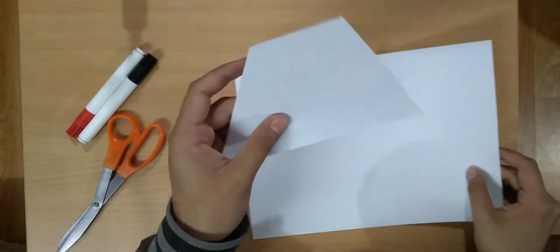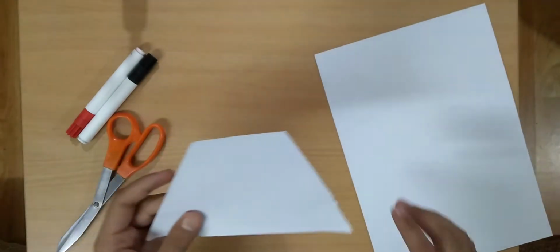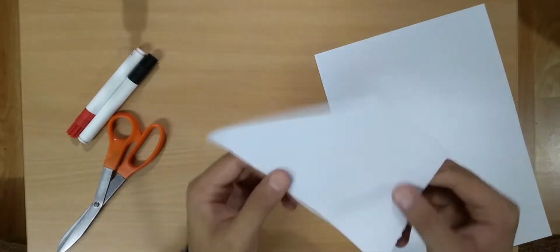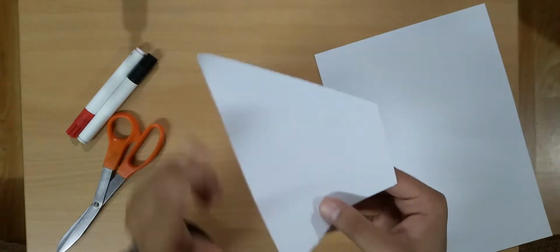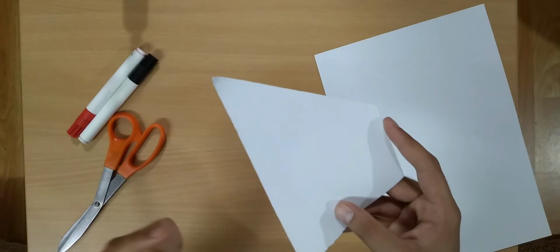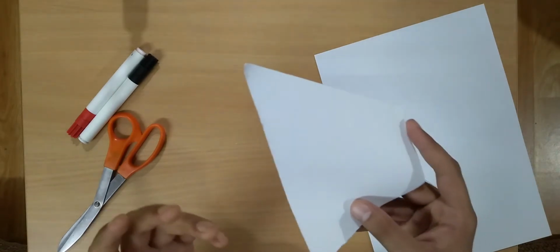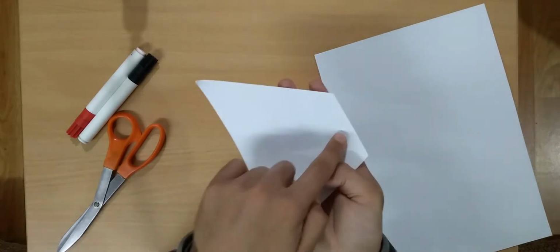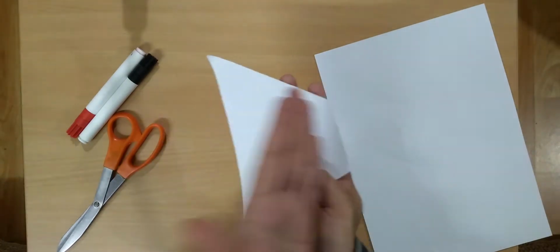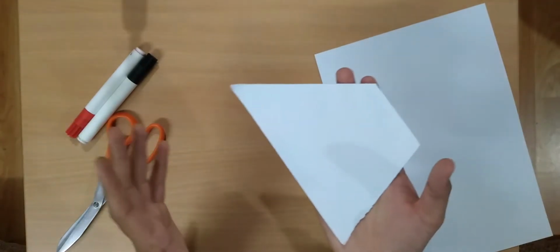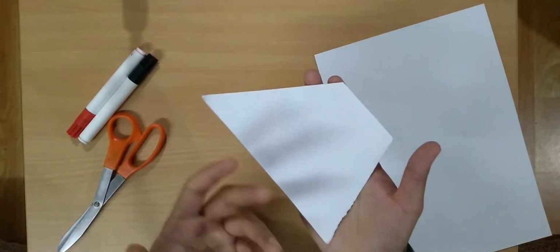Here I have a trapezium. How do I know this is a trapezium? Well, the definition of a trapezium is any quadrilateral, so this has four sides, 1, 2, 3, 4, that has a pair of opposite sides that are parallel. Here we have two opposite sides and they are parallel to each other. That is the only requirement for any quadrilateral to be a trapezium.